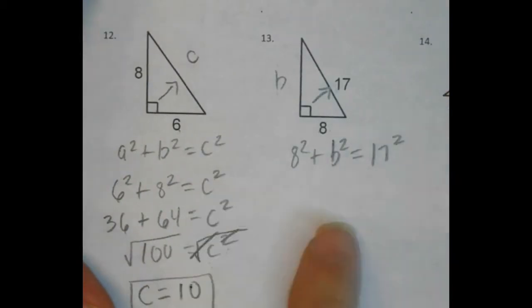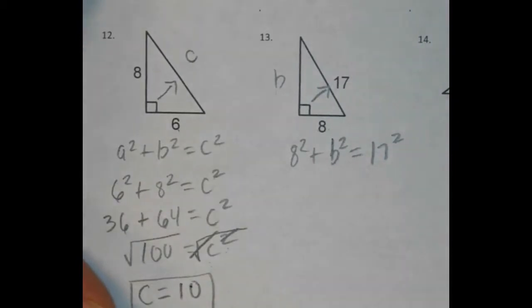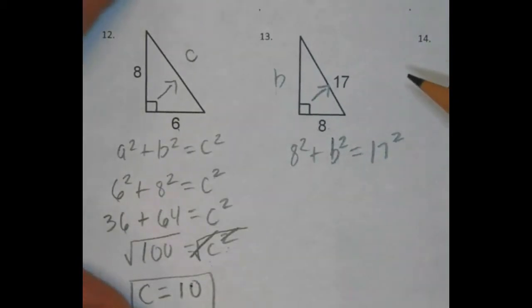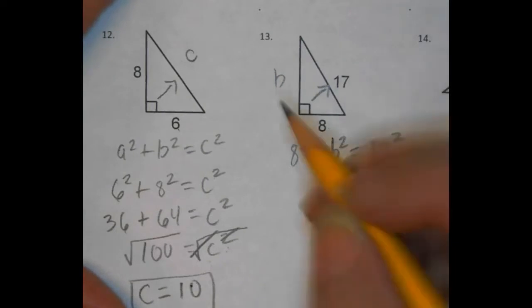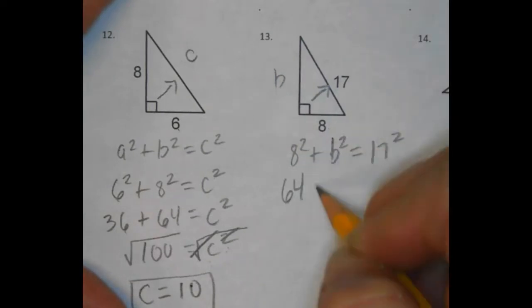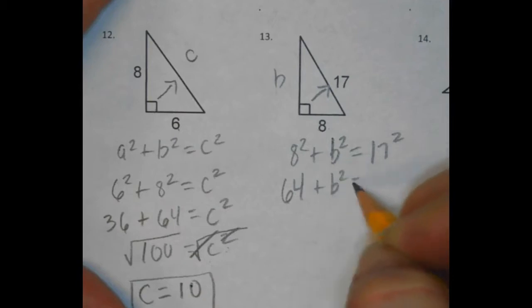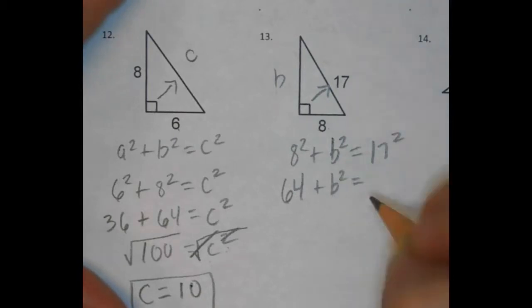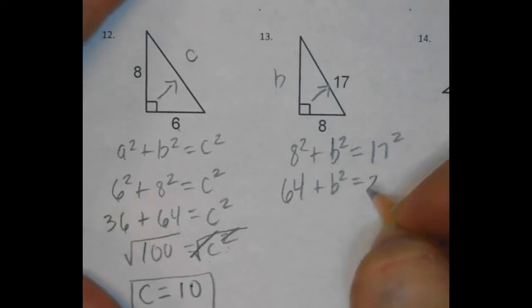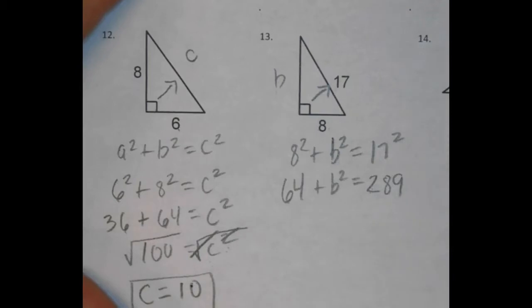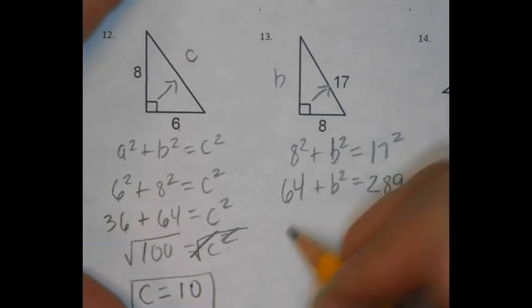And this time I'm going to use these numbers. So what is 8 squared? So 64 plus b squared is equal to, what is 17 squared? 289. 17 squared. 17 times 17 is 289.